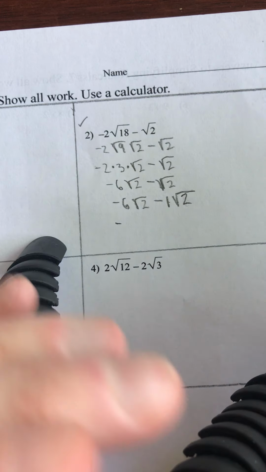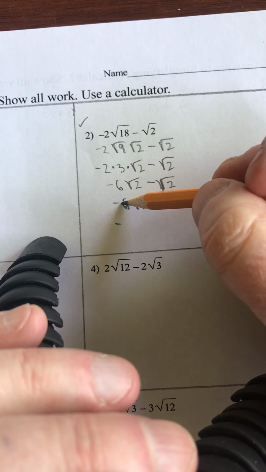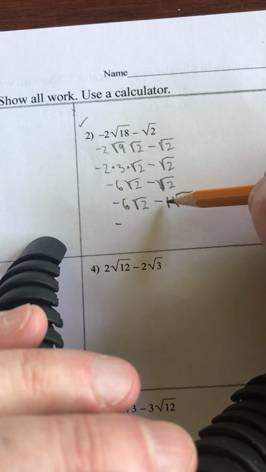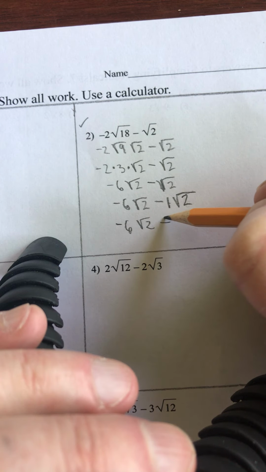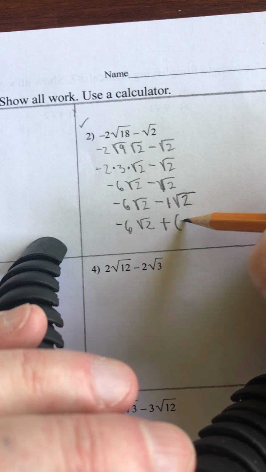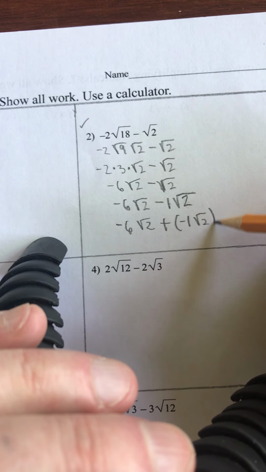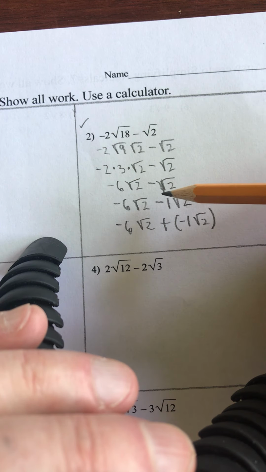Sorry about that. Normally, you'd say you've got negative 6 root 2's minus 1 root 2 is negative 7 root 2, but you can do this. The junior high, they always add the opposite. You could do this.